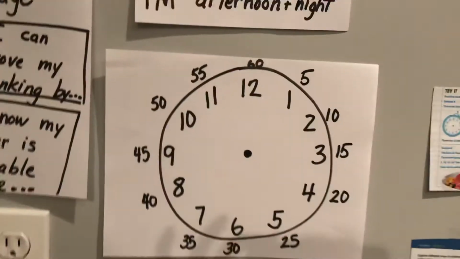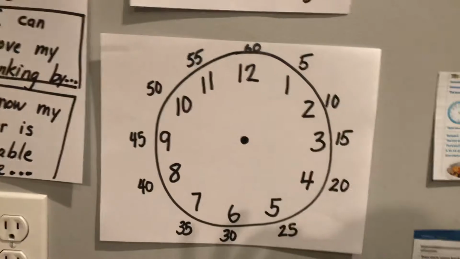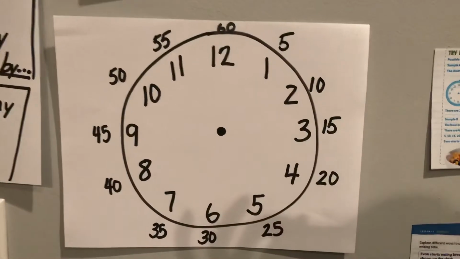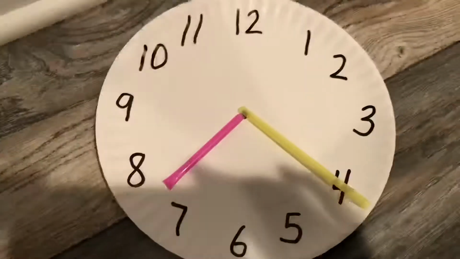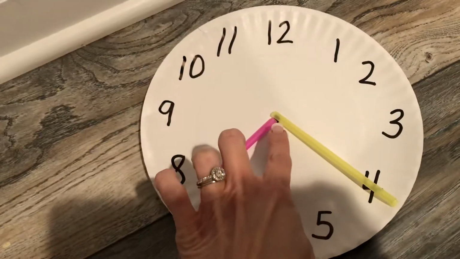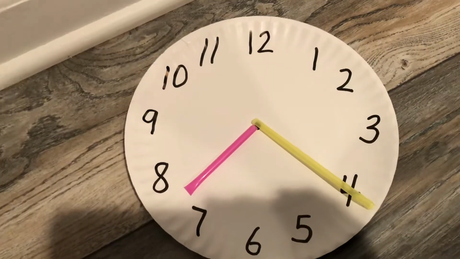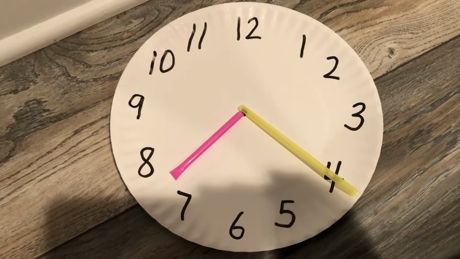So now here's your problem of the day. Oh, and before we start, if you want to make your own clock, feel free to make your own clock on paper like I did, or you can even get a paper plate. Now, I didn't have fasteners to put in the middle to make my hands move, and you might not either. So we have to get creative, boys and girls. Use what you have at home.